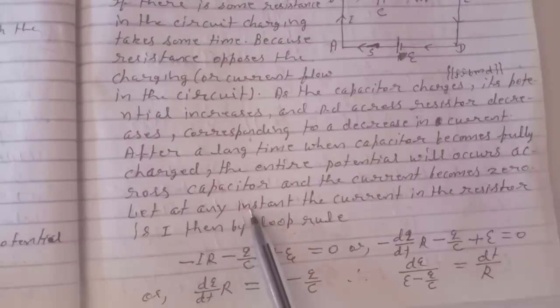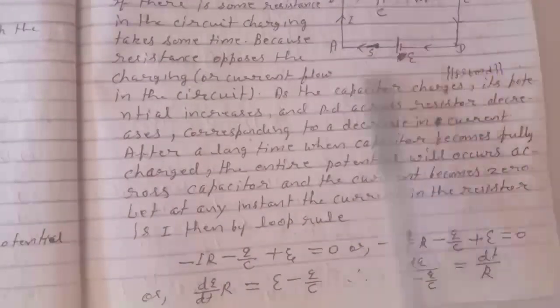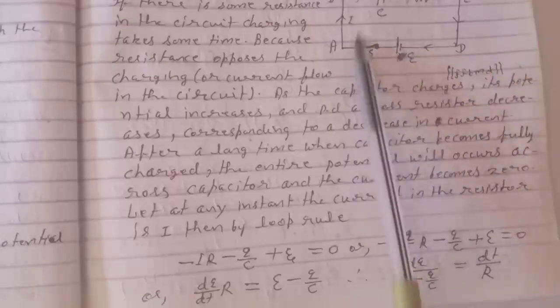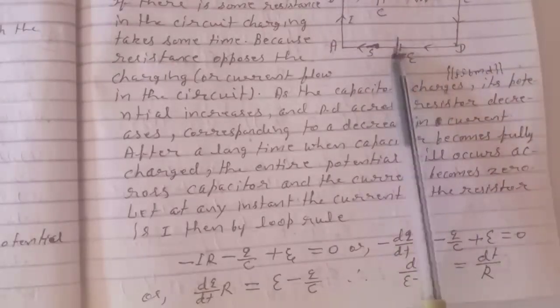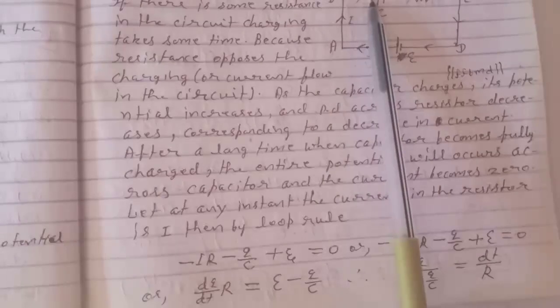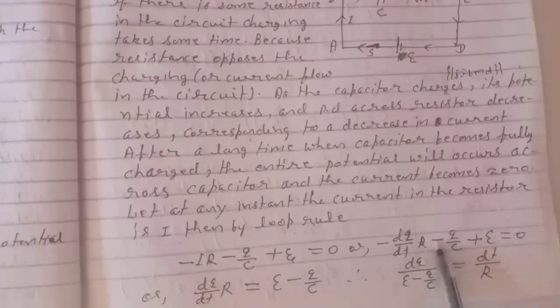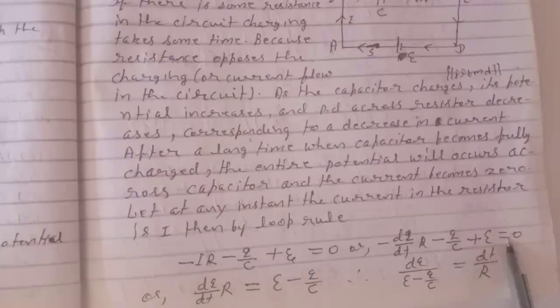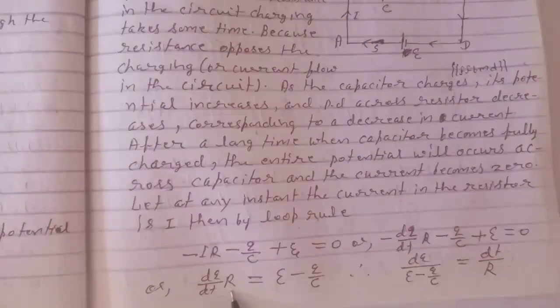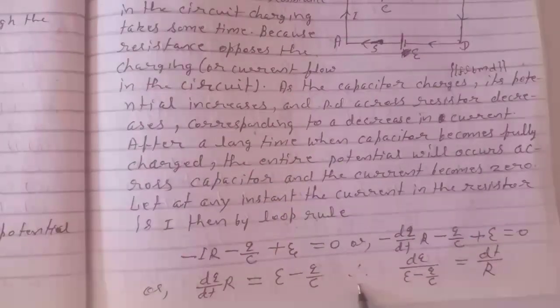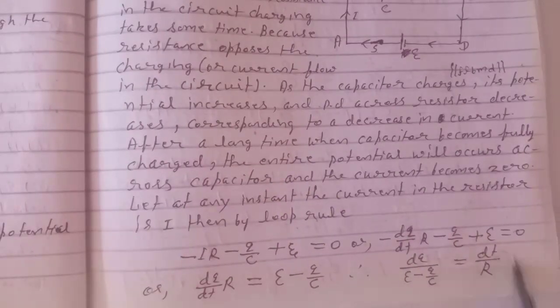Let at any time instant the current in the resistor be I. Then by the loop rule, moving like this, we have minus IR plus E minus Q by C equal to 0. Since I equals dq by dt, this implies minus dq by dt into R minus Q by C plus E equal to 0, or dq by dt into R equals E minus Q by C. Hence dq by (E minus Q by C) equals dt by R.